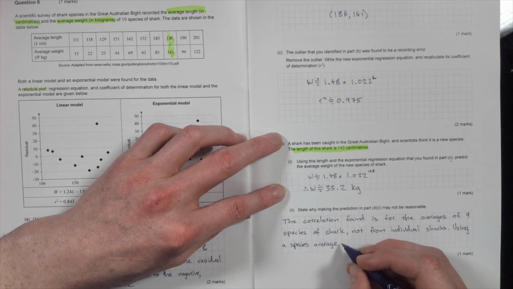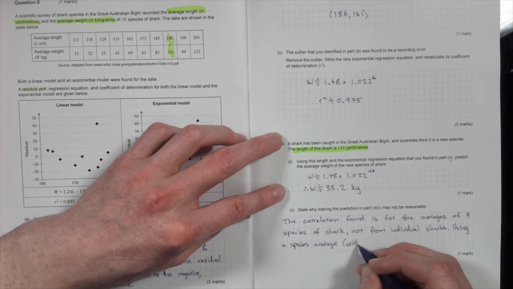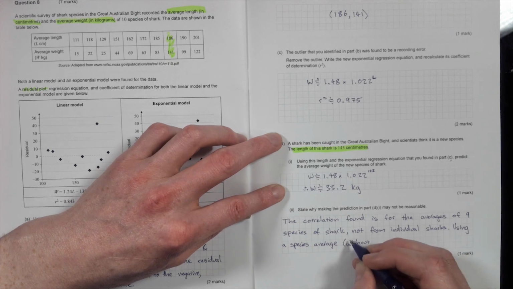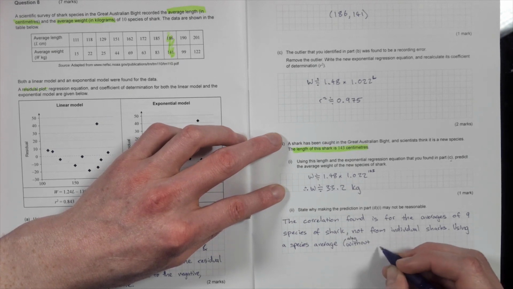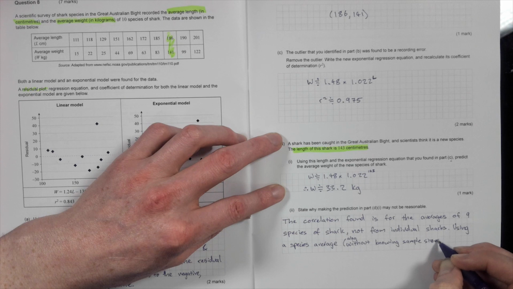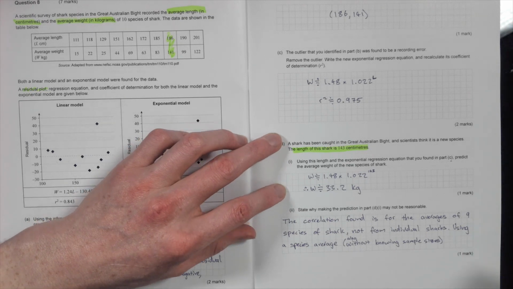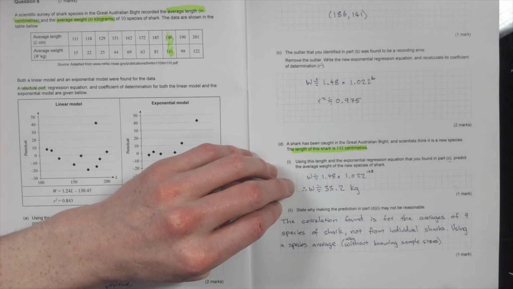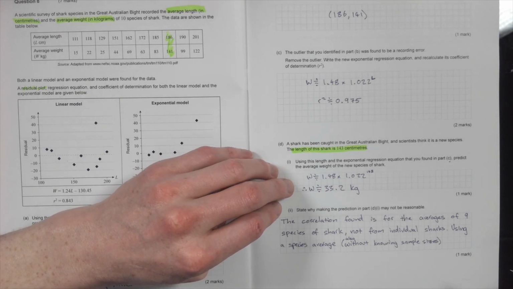without knowing sample sizes. I'm actually going to write that as well. So without knowing sample sizes, because that can have a bigger effect as well, because remember, averages are... Okay, I've just realised that my face cam has just turned off, but that's all right.